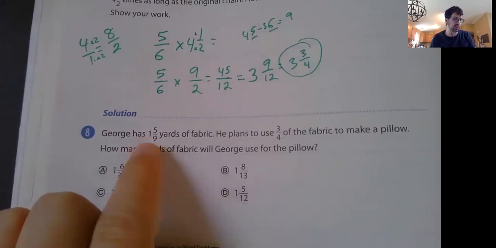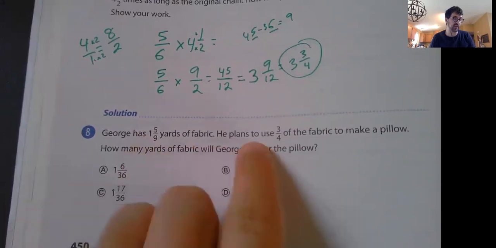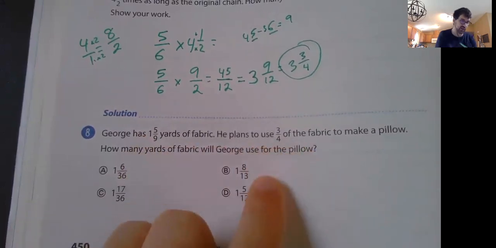So George has 1 5/9 yards of fabric. He plans to use 3/4 of the fabric, right?